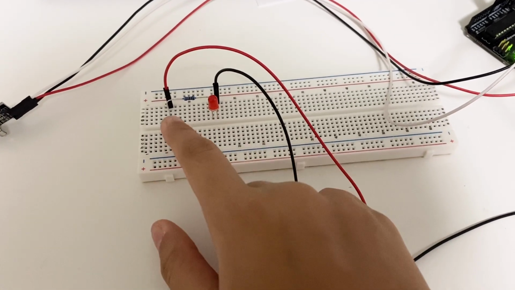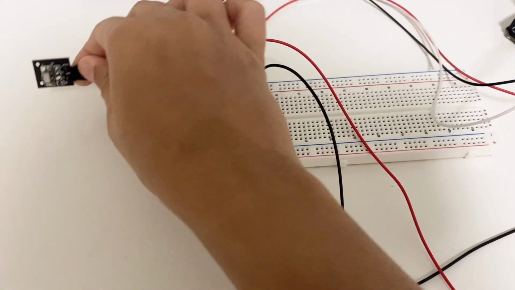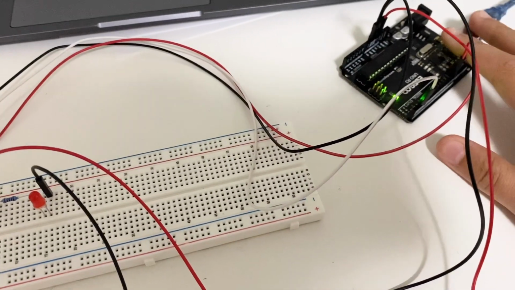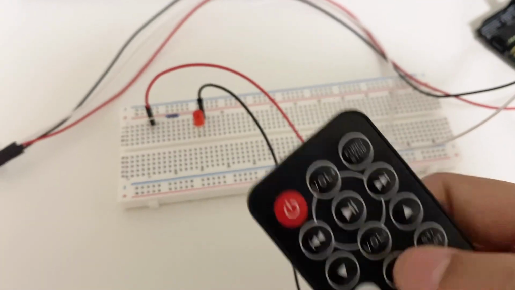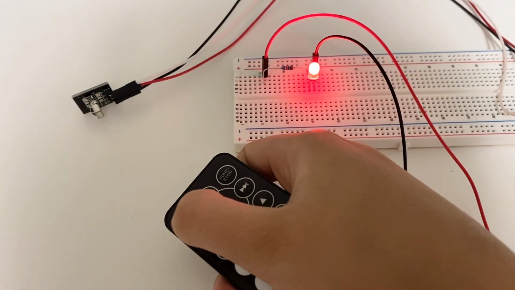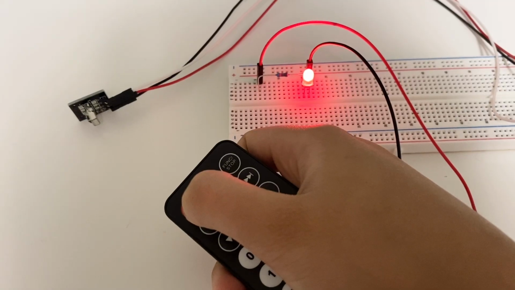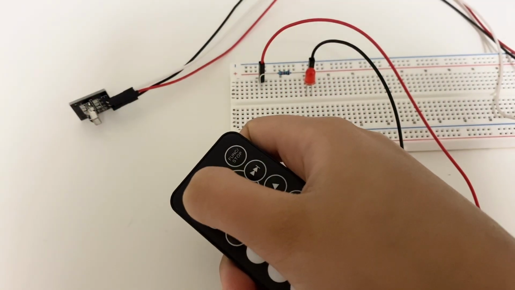Over here we have an LED connected to a 220 ohm resistor, and then we also have this infrared receiver which receives infrared light, and it's connected to my Arduino board, which is then hooked up to my laptop. My program turns my LED on when I press this power button on my remote, and when I press it again, it turns off, as you can see. So the receiver is receiving that infrared light from my remote.